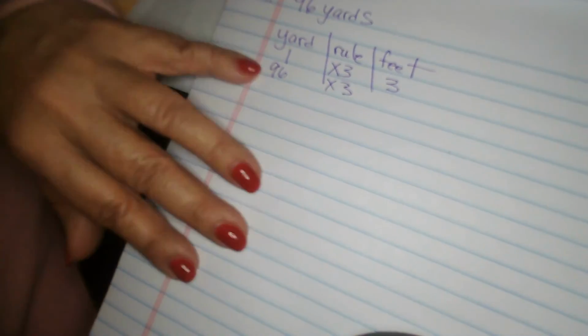And I'm going to move over here. 6 times 3 is 18, 27, 28. So it makes it 288 feet. So 96 yards equals 288 feet.